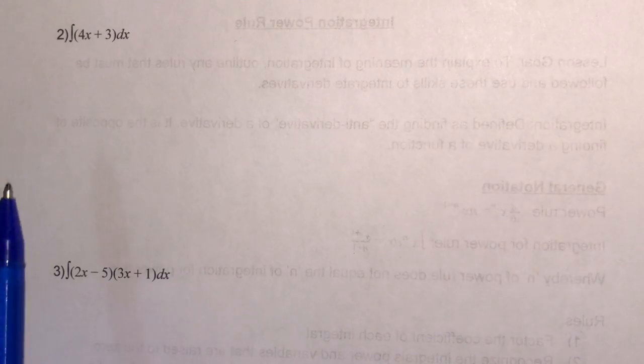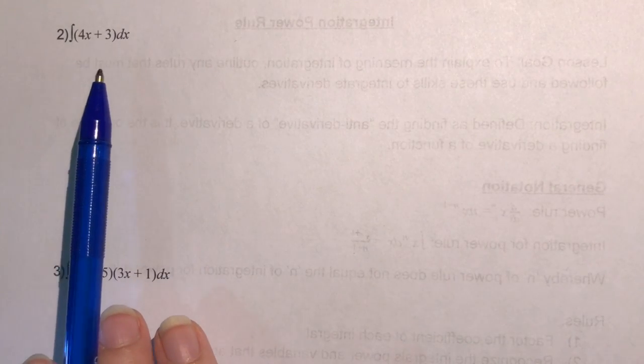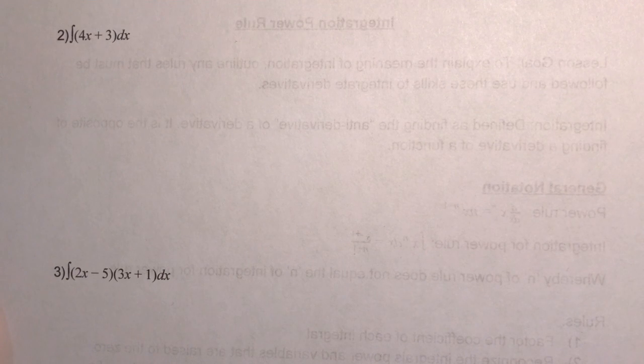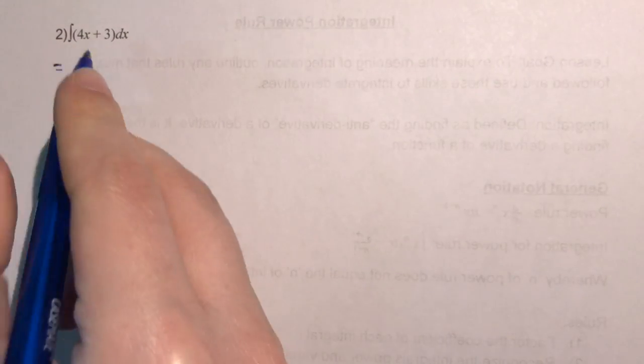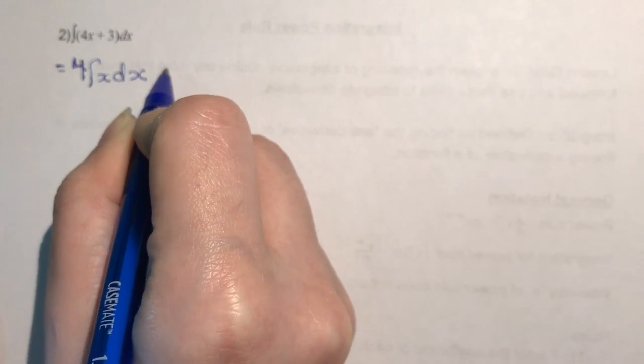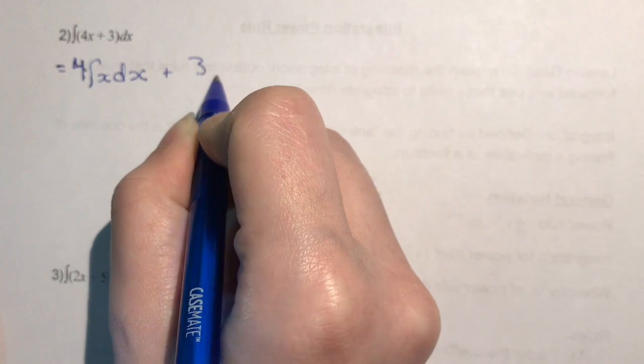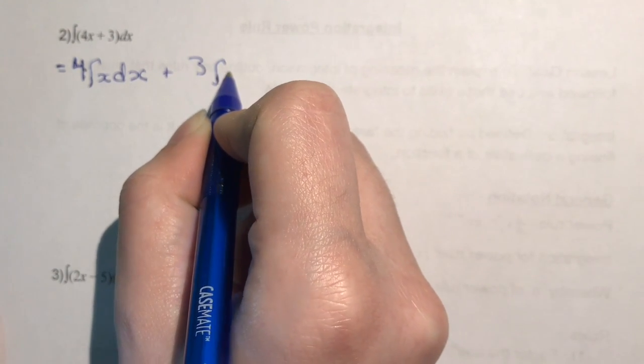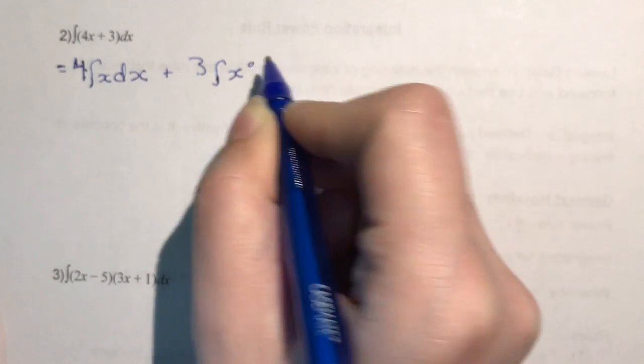So the next example is the integral of 4x plus 3. So this time we have two integrals. So the first step is to always factor out the 4, and then factor out the 3, and recognize that we can have an x to the 0 because that's 1.